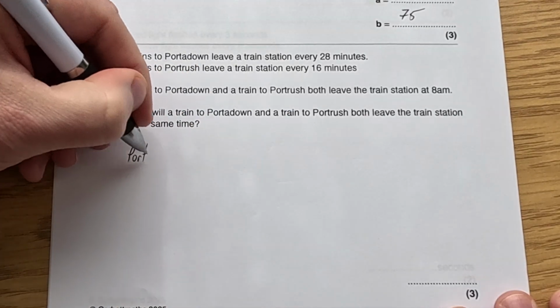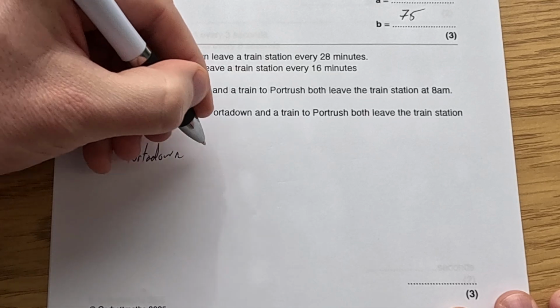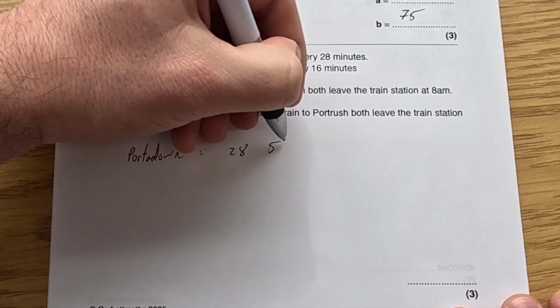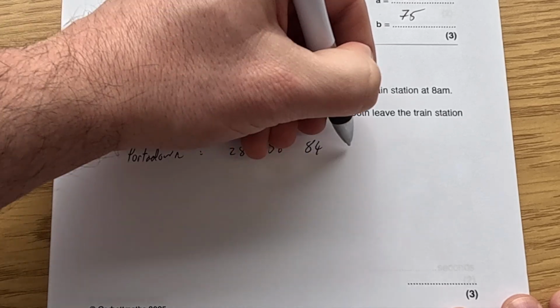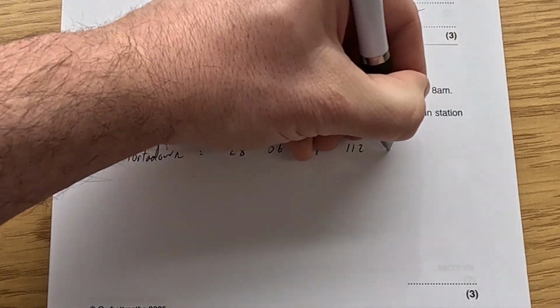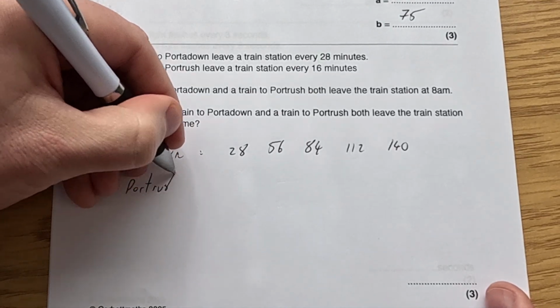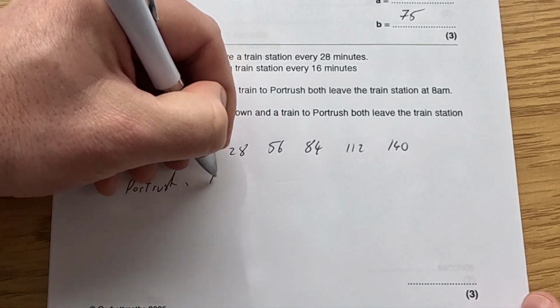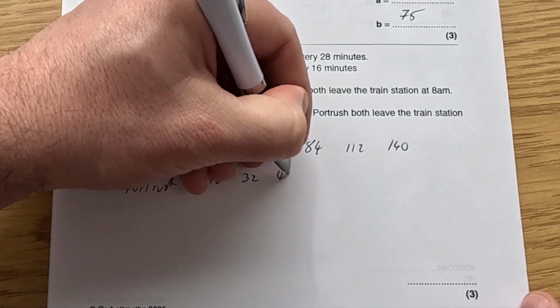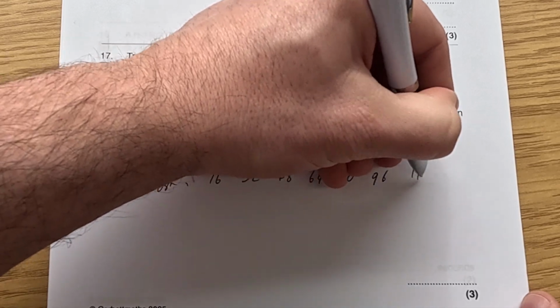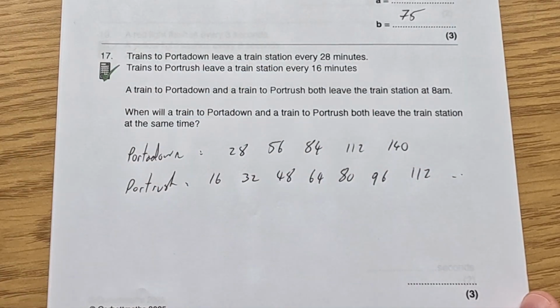So in terms of Portadown, the trains leave every 28 minutes, so the multiples of 28 are 28, 56, 84, 112, 140, and so on. In terms of Portrush, trains leave every 16 minutes. That's 16, 32, 48, 64, 80, 96, 112, and so on. That's a calculator question, so that's quite nice. You can just add those on each time. And as you can see, 112 is in both of those lists.